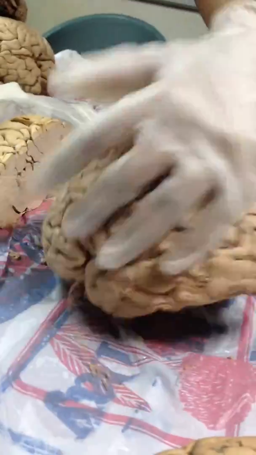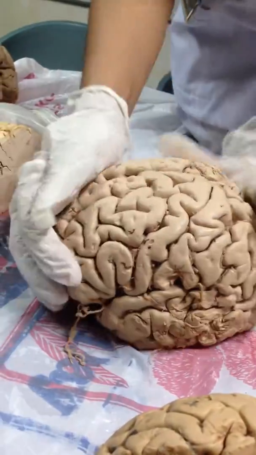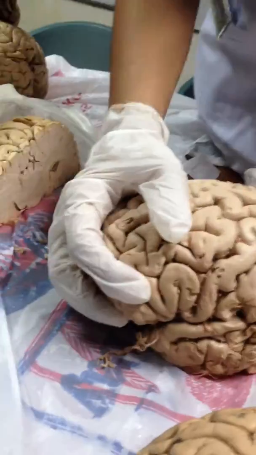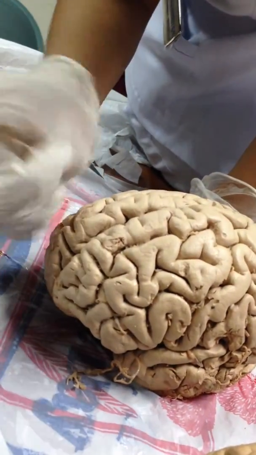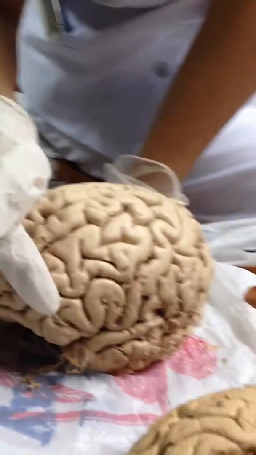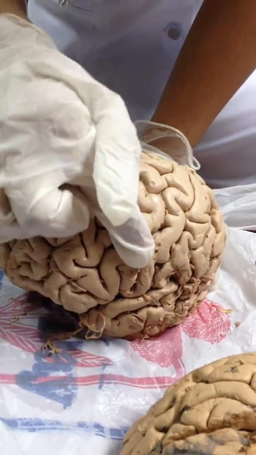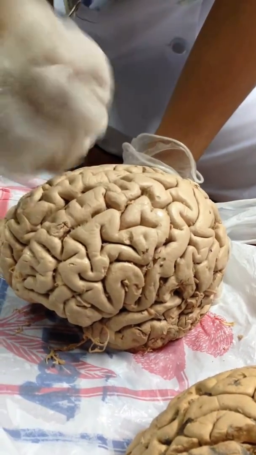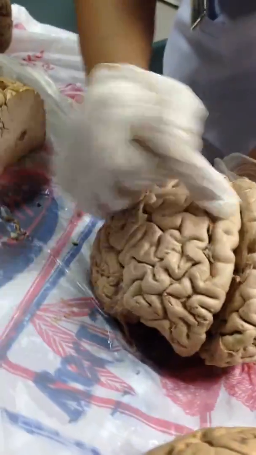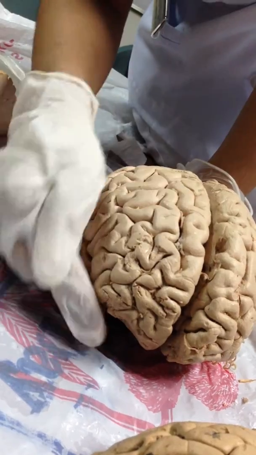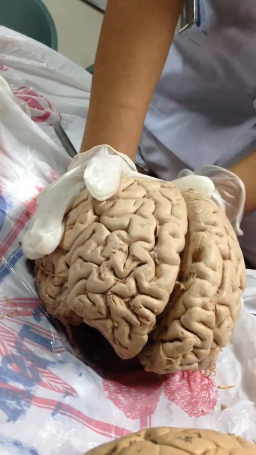So sa brain natin, okay, obvious naman. So ito yung frontal gyrus. So ayan yung tatlo, which is superior, middle, tsaka inferior frontal gyrus. Okay, yung sa kabila. Superior, middle, inferior frontal gyrus.